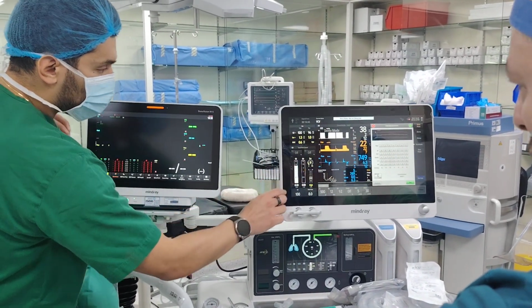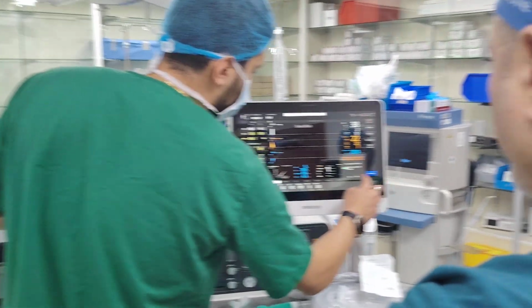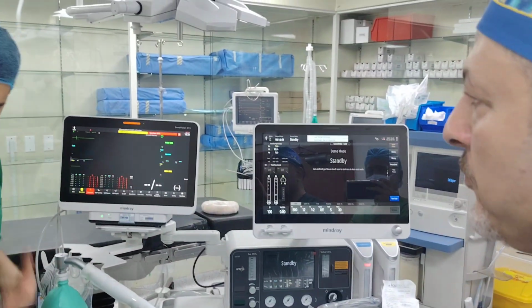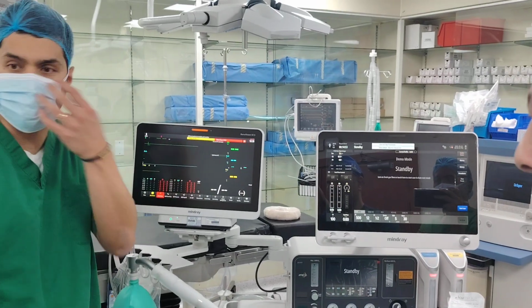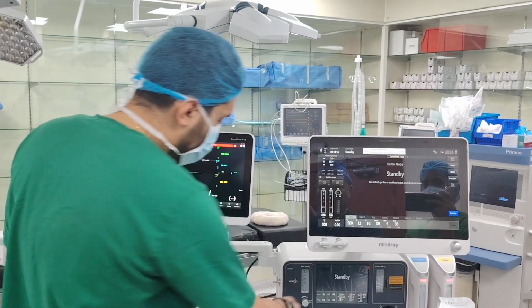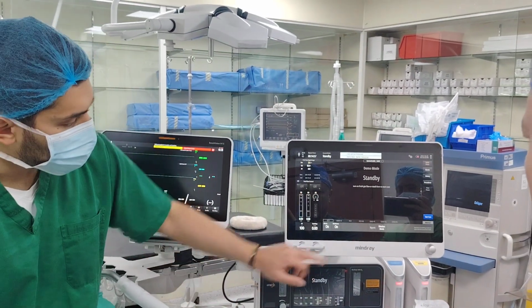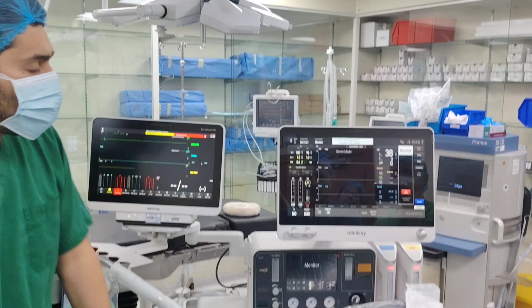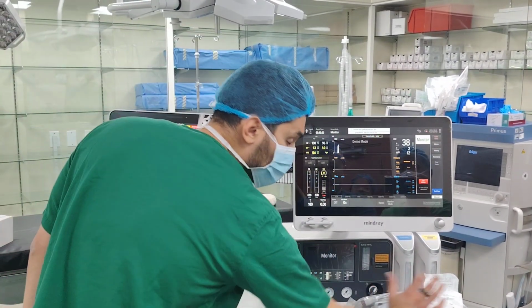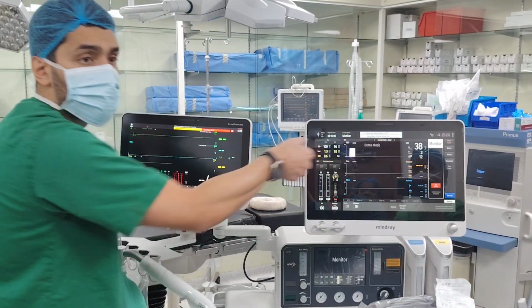Now we go to the monitor. A few things I want to explain to you also here. What if today you have a local anesthesia, right? I don't know if you do regional here, and you want to monitor just the CO2. So what you have here in manual mode, you have here monitor mode. You can click on monitor mode. What is monitor mode? Monitor mode means no ventilation, only CO2 is working.